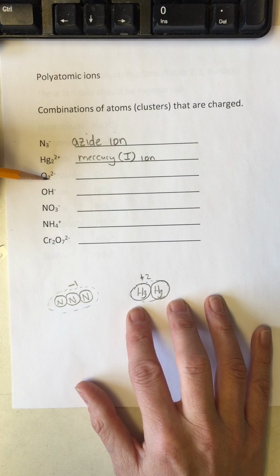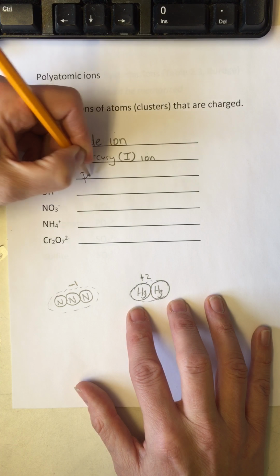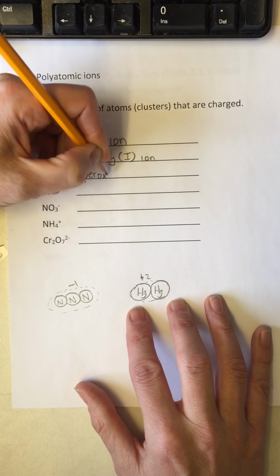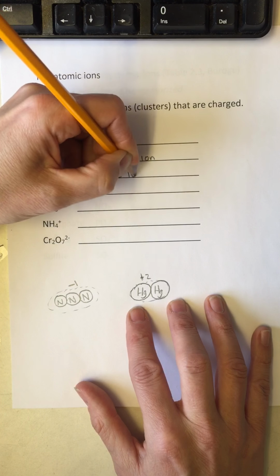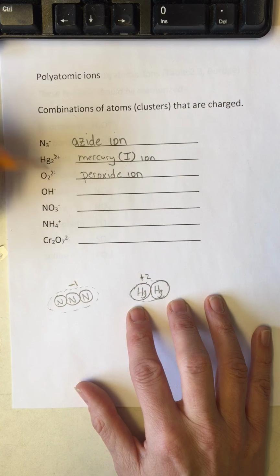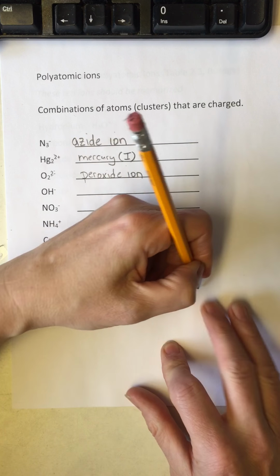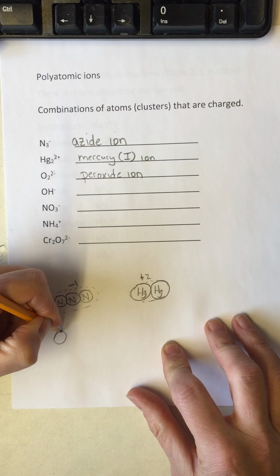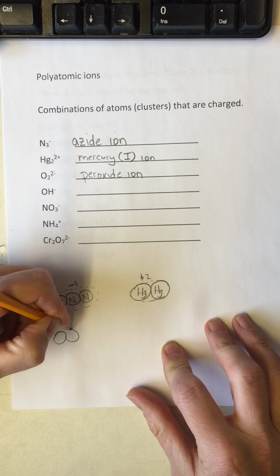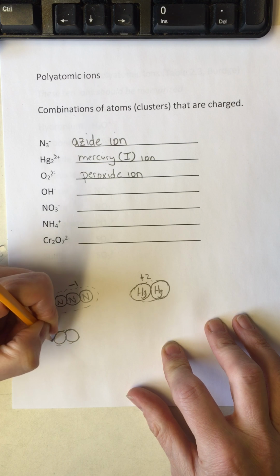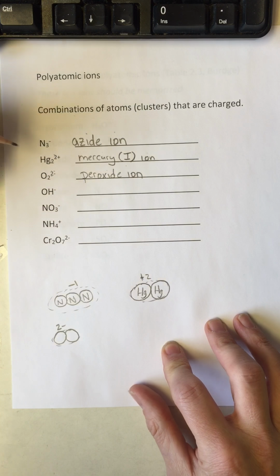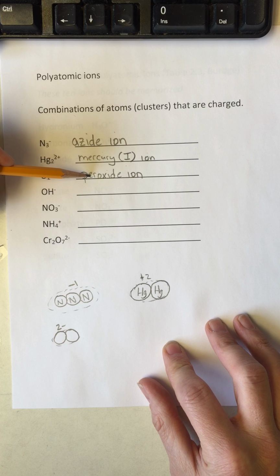Here's another one here, O2 2 negative. This one is called the peroxide ion. Notice it ends in -ide. It's negatively charged. It's an anion. And that one, very simply, is 2 oxygen atoms linked together. The whole thing has a charge of -2. Hydrogen peroxide, you've probably heard of. That's a form of the peroxide ion when it's bound with hydrogen.